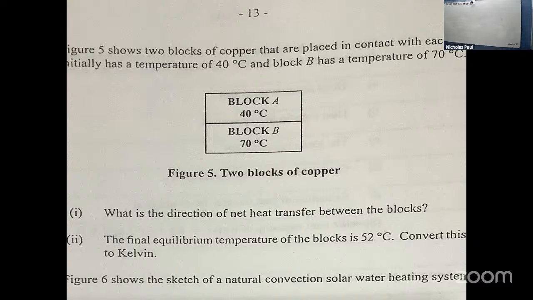Richie, why does it go from B to A? It goes from where to where? High to low. So heat goes from a high to a low temperature. Heat goes from a high to a low temperature. Right, Josh?